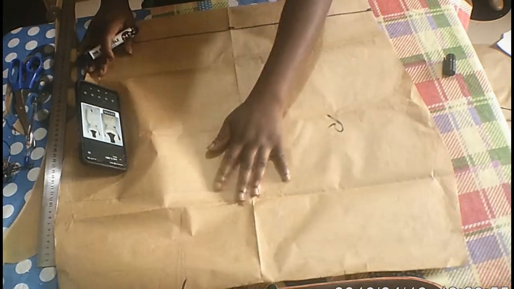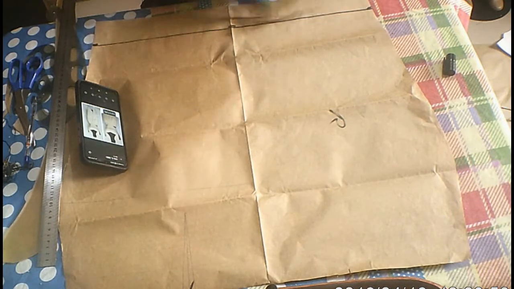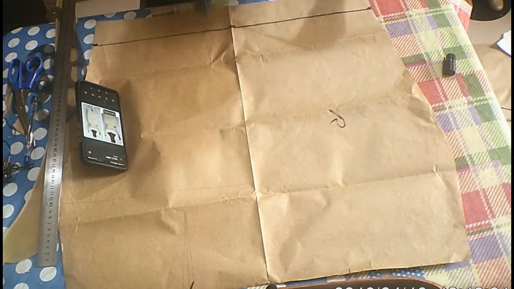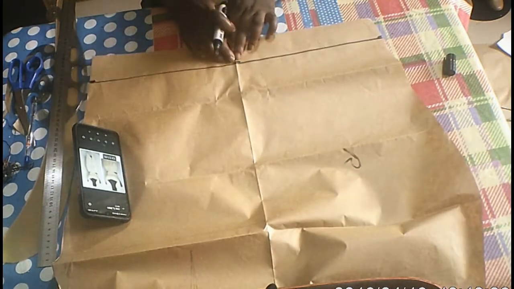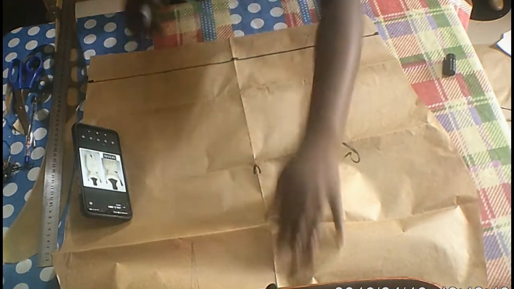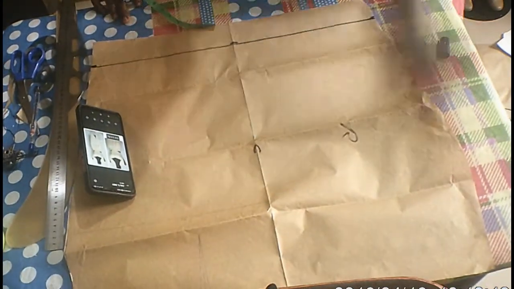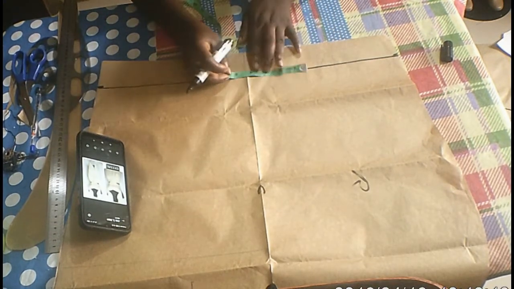So we mark our dart line, and now on this other side it did not go up to the dart line. On the down part, this is the center of our skirt. I want to move this so you can see. On the down part of the skirt, our dart was 4.25.